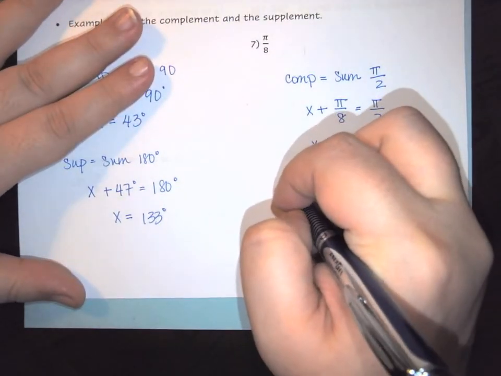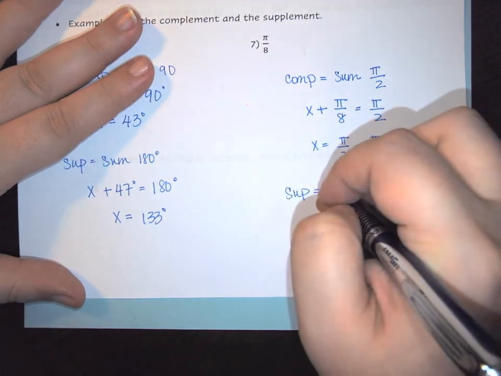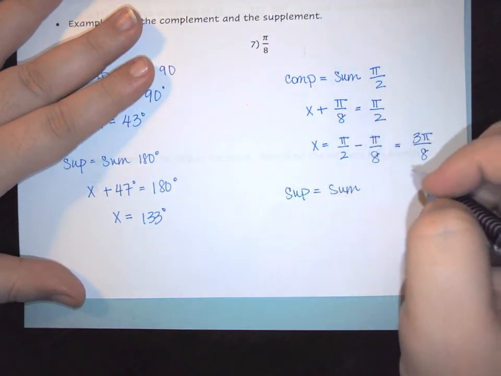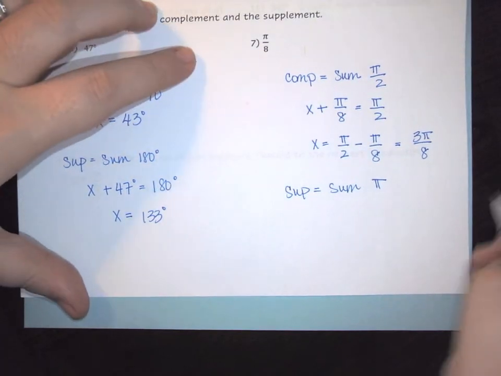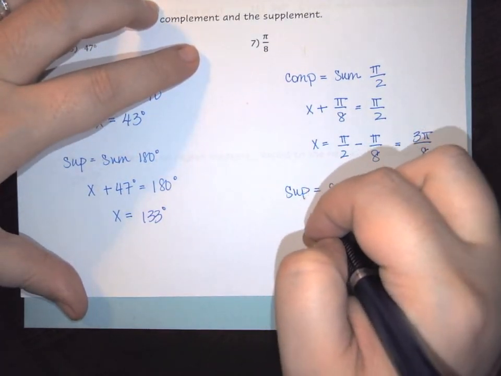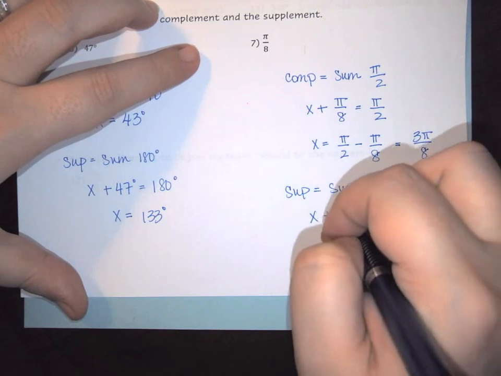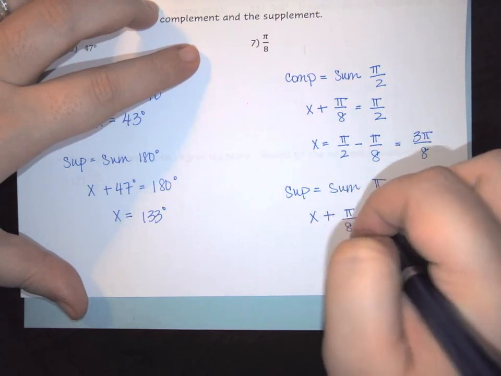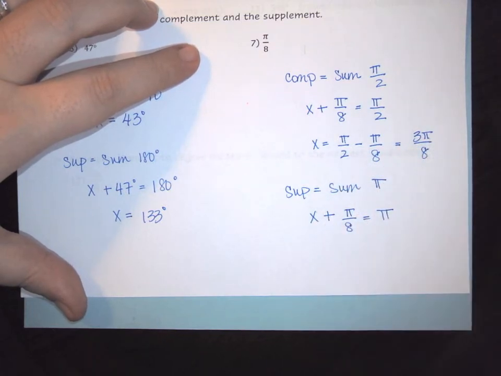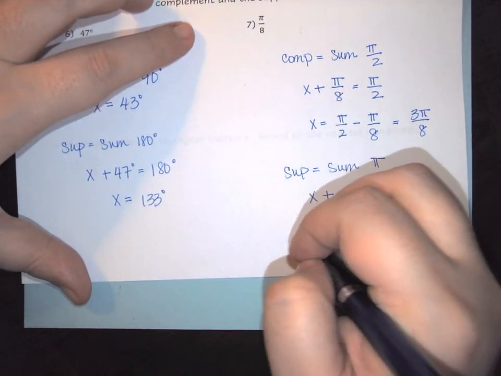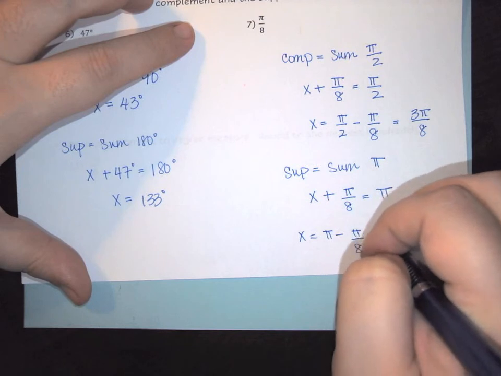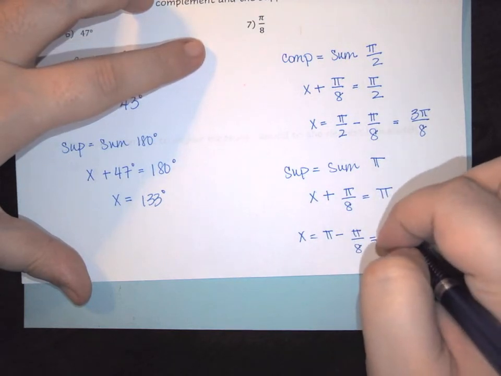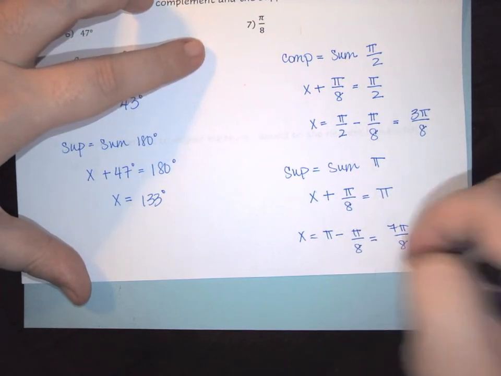Now my supplement is going to be the same, where we still sum to 180, but remember that was the same as pi. The math is identical. X plus my pi over 8 has to give me pi as a result. So again, we're looking at pi minus pi over 8, and that's going to give me my result of 7 pi over 8.